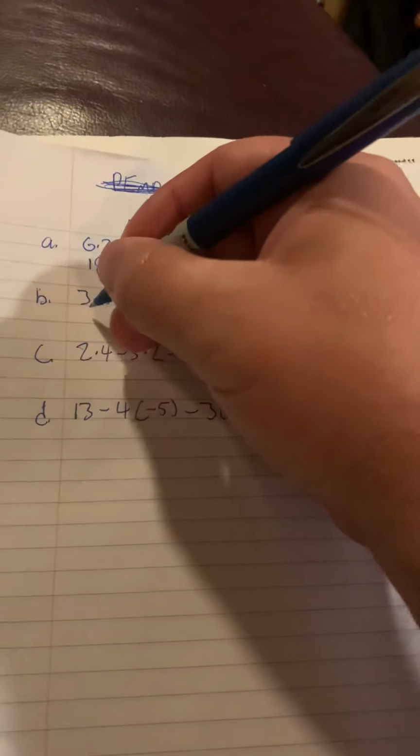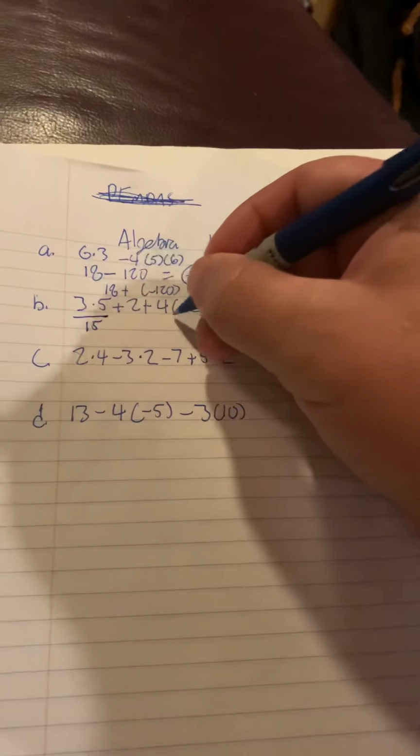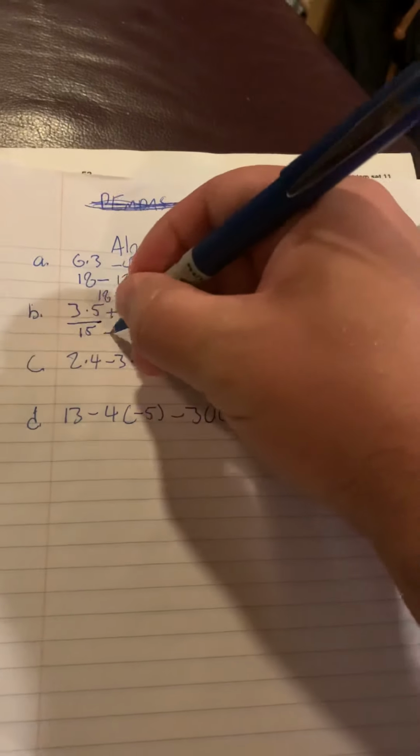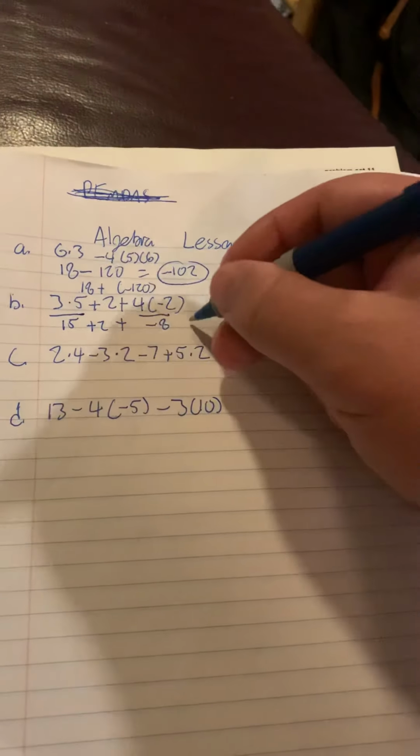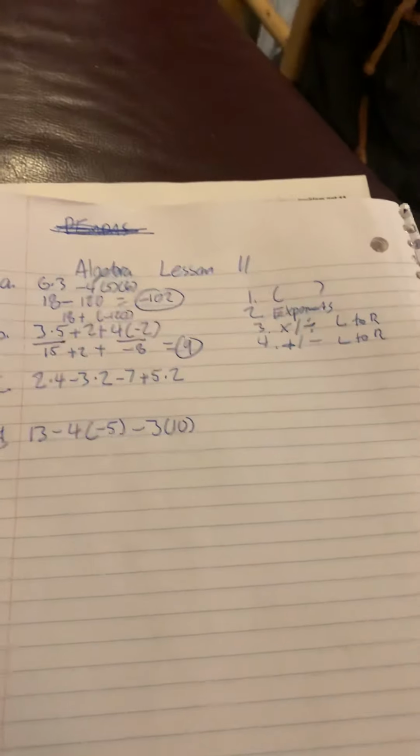B, I'm doing my multiplication first here. So this is 15. This is negative 8. So I have 15 plus 2 plus negative 8. 17 positives plus 8 negatives is 9.